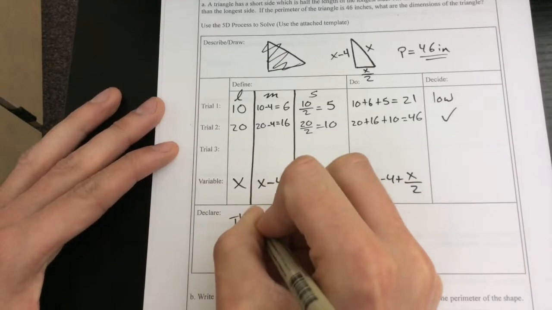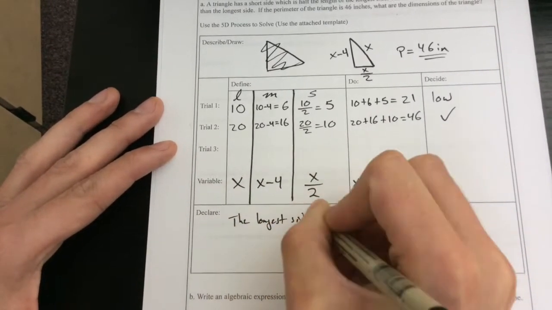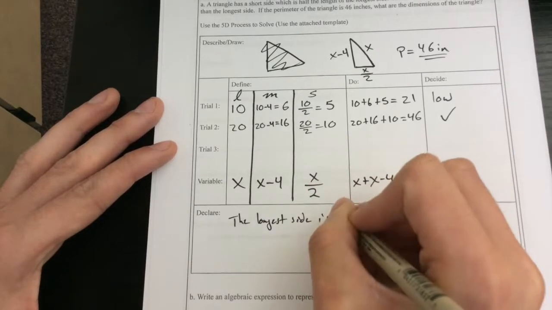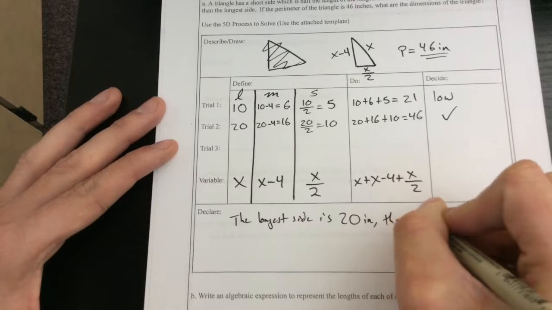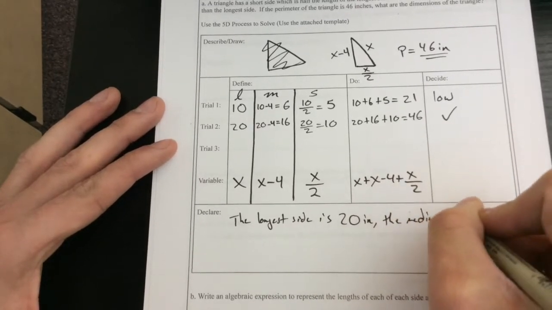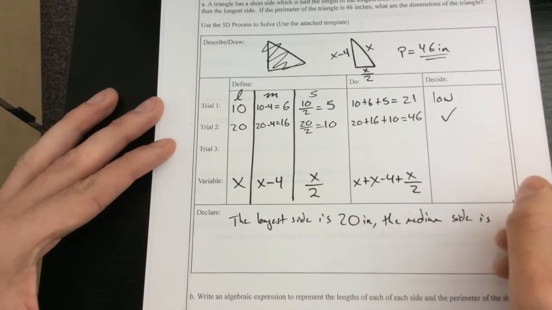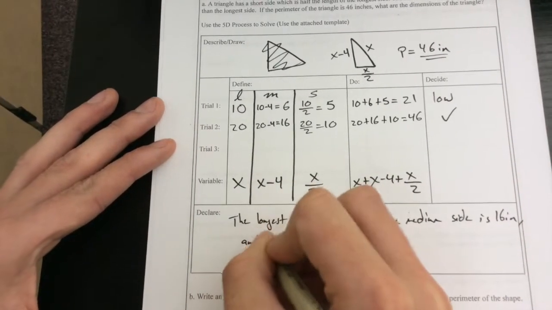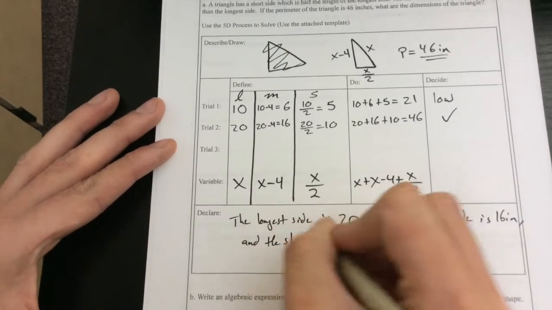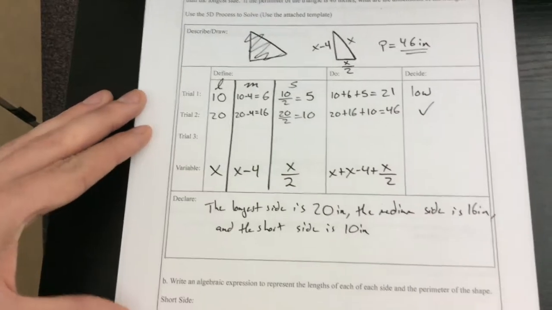So the longest side is 20 inches. The medium side, that always sounds funny to me, but I don't know, that's what I always say, is 16 inches. And the short side is 10 inches. Okay?